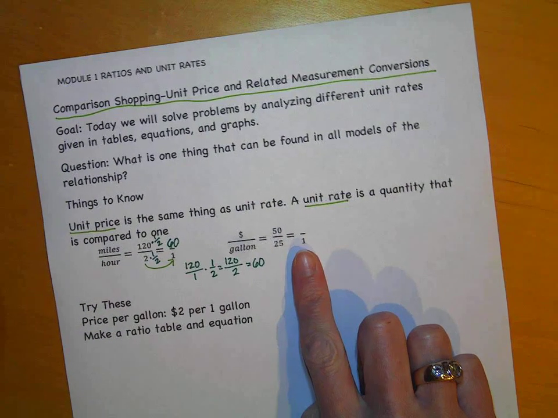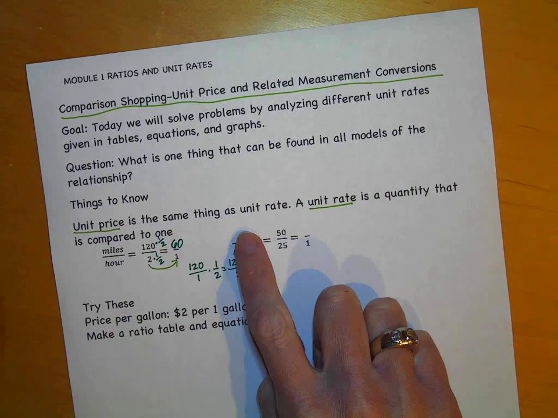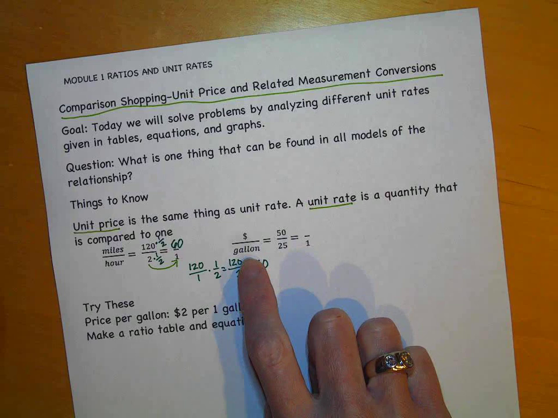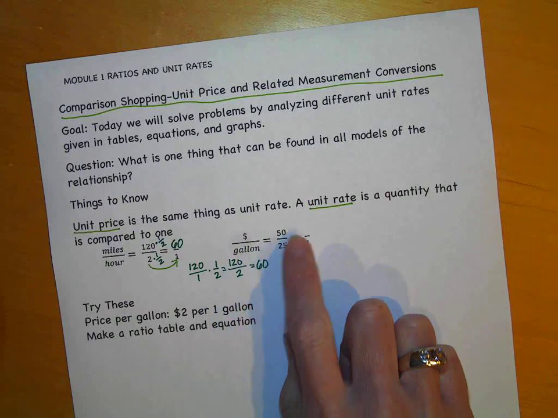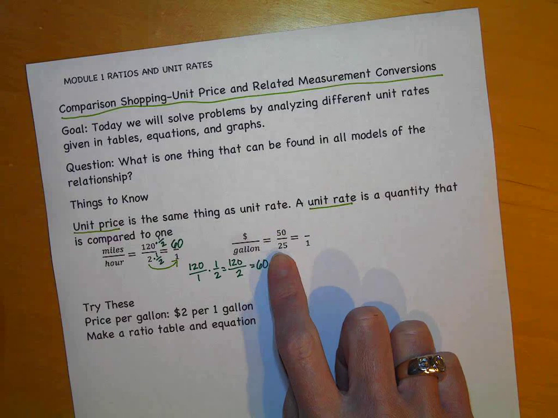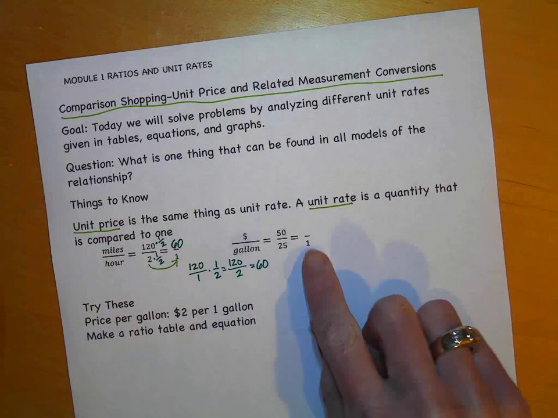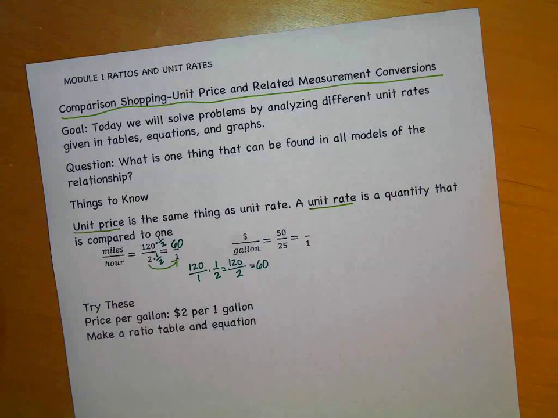Now let's look at this one and see if this is an example of unit price. We have dollars per gallon, and it says that for every $50 you have, you can buy 25 gallons. We want to find out how much 1 gallon would cost.